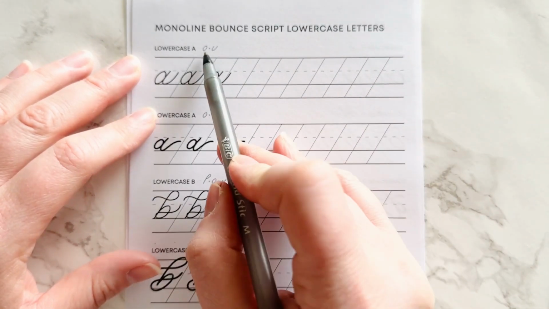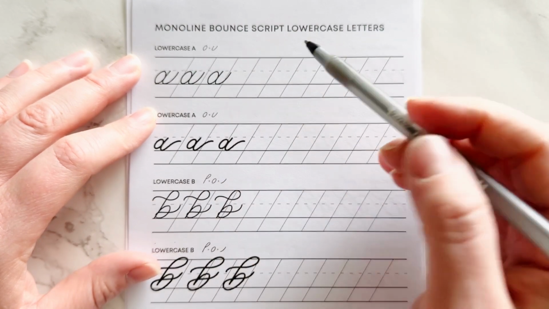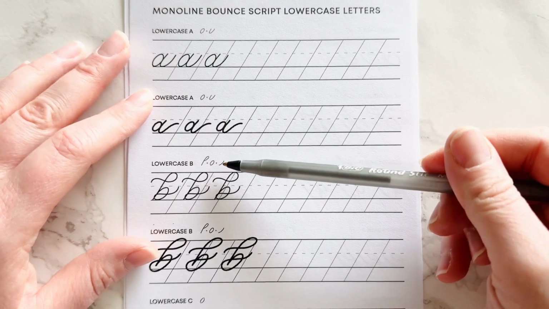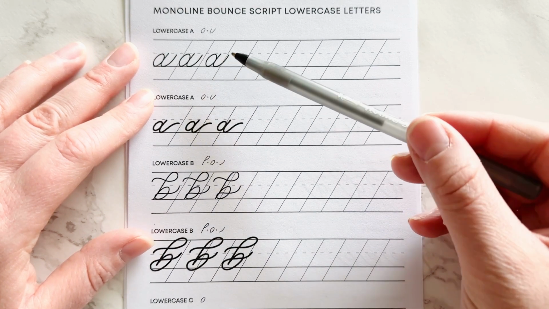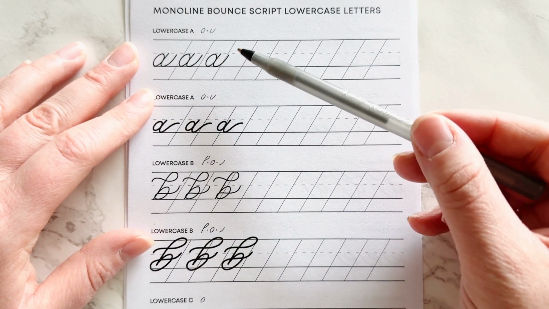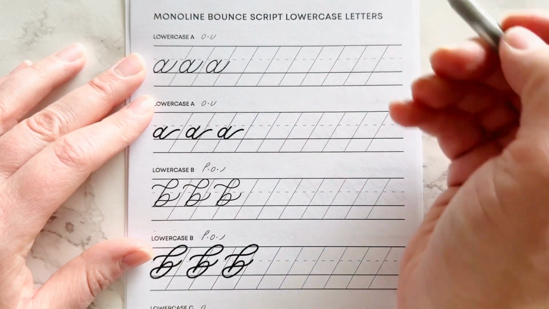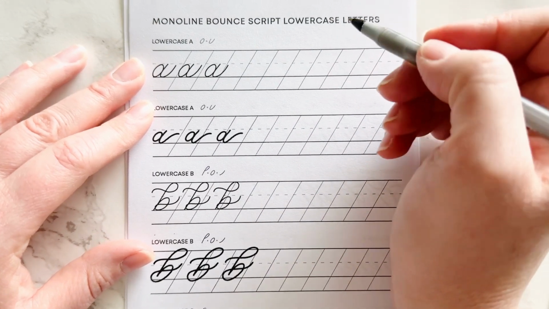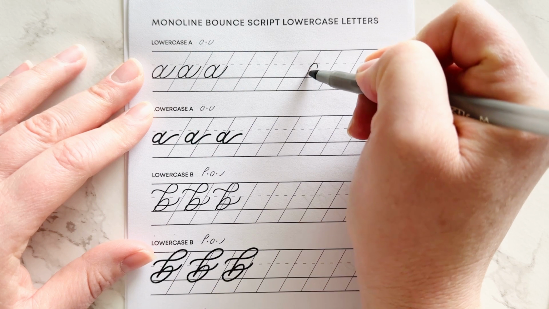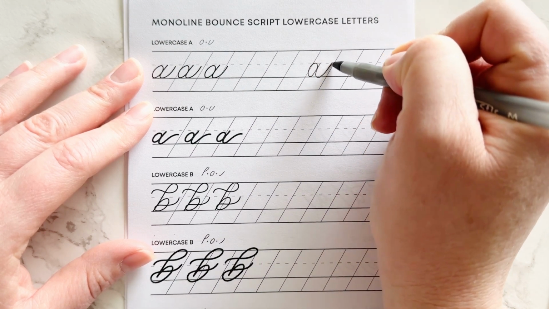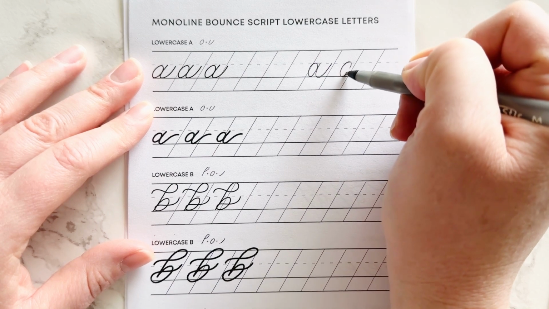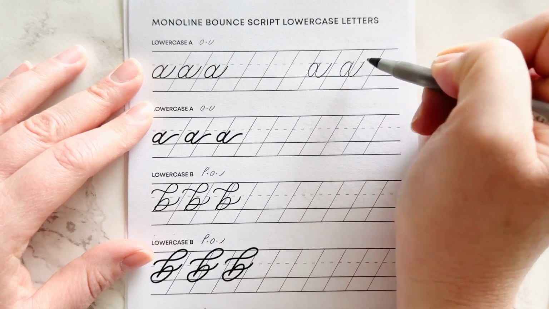So you'll notice that there's these basic strokes written by each letter to kind of break it down for you. So let's go through these, and again, you can use your tracing paper over these as you're going. But for the letter A, it is an O form. So we would draw that first, and then we would draw our underturn. So we've got an O form, and we've got our underturn.